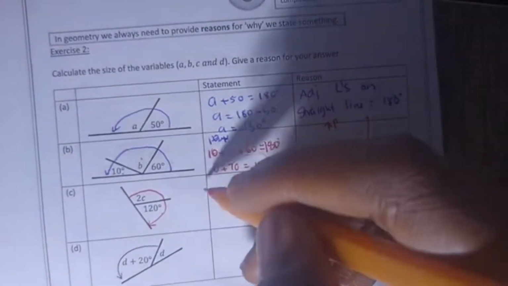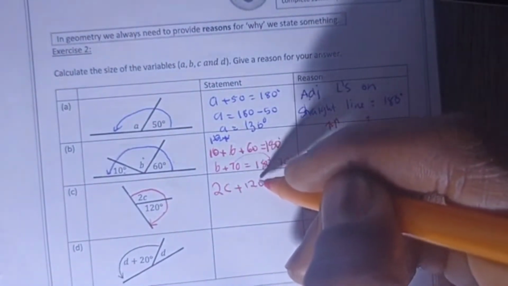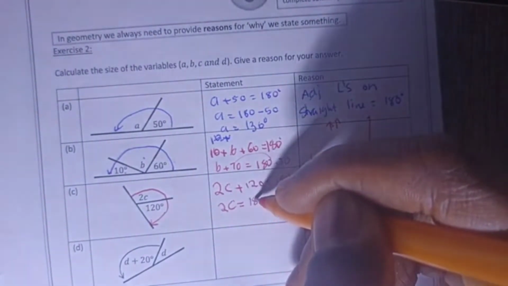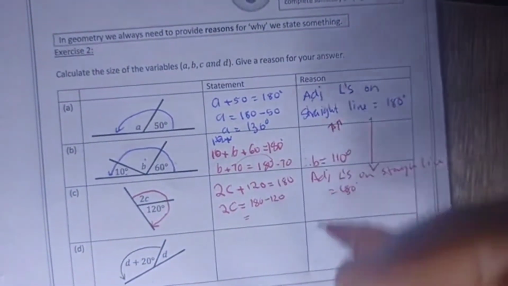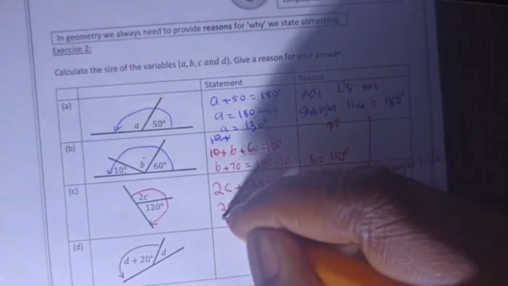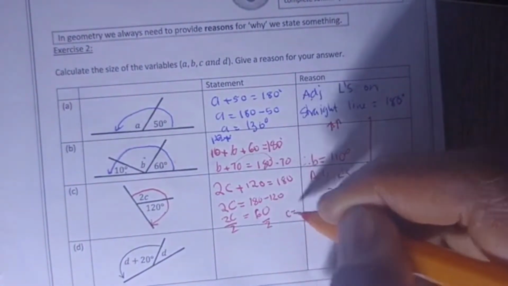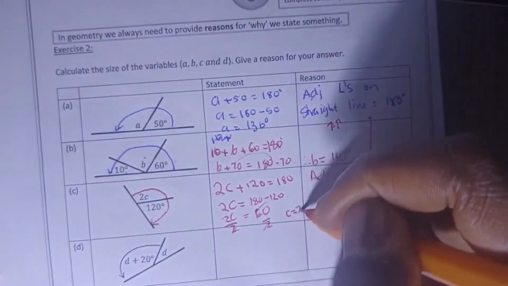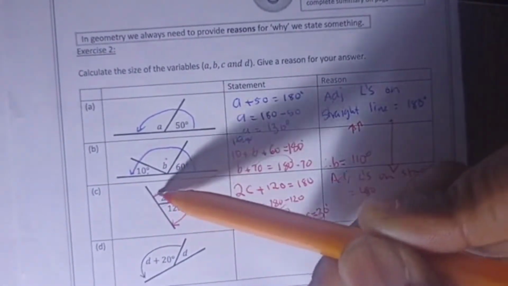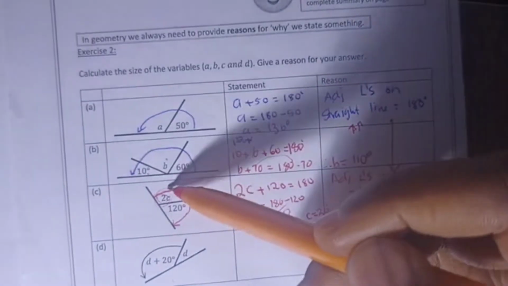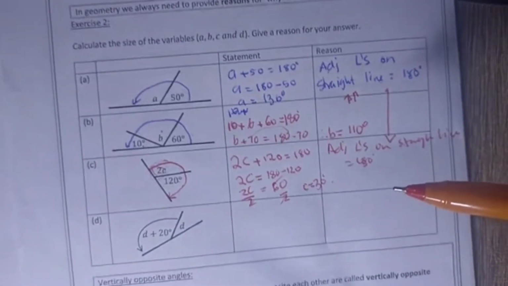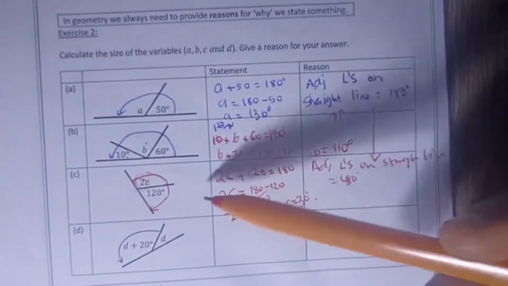So this means 2C plus 120 must give me how much? 180. So 2C, take 120 that side, 180 minus 120 is how much? It's 60, yes. But let's just confirm. Yeah, 60. 2C, divide both sides by 2. C is how much? 30. So actually C is 30, but this angle is 2C. So 2 times 30 is 60. 60 plus 120 will give you 180. Same applies here. So for all of this, the reason is the same.